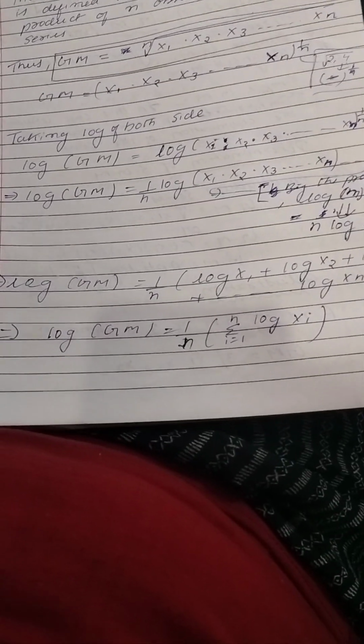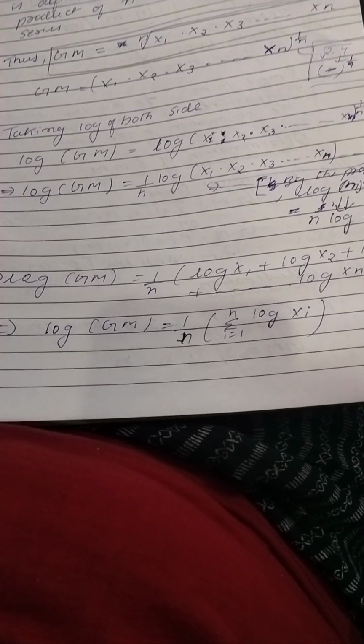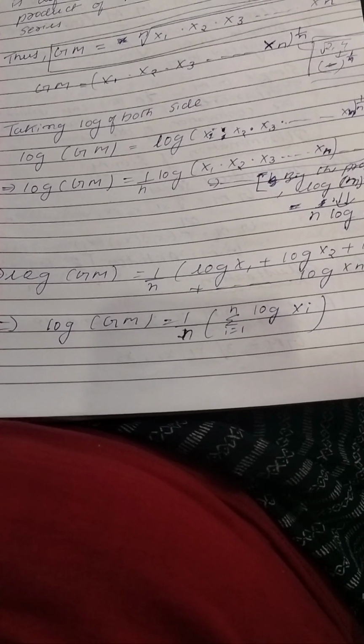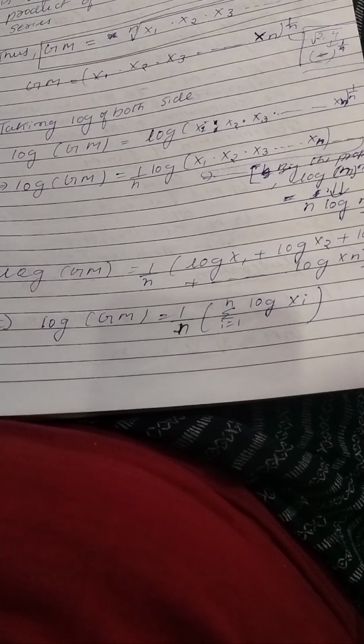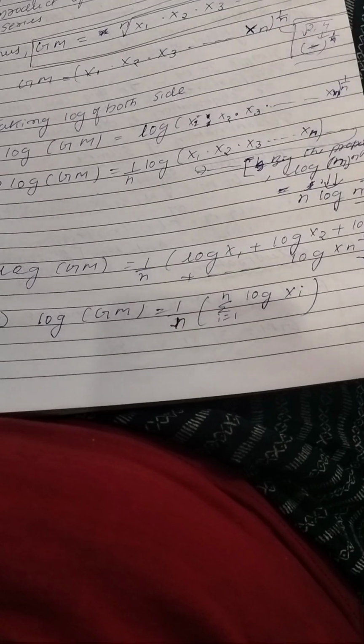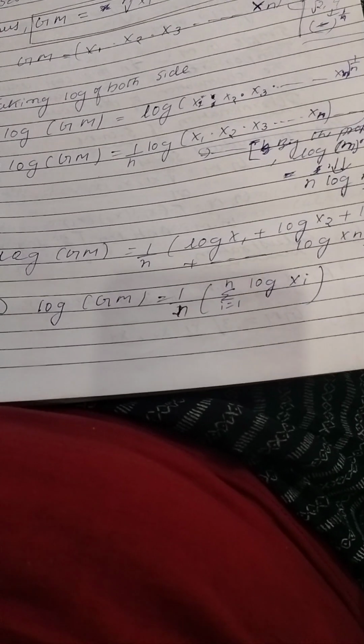Then we have log GM, which is equal to 1 by n log of x1 into x2 into x3 up to xn.